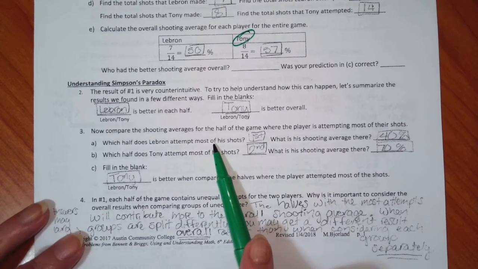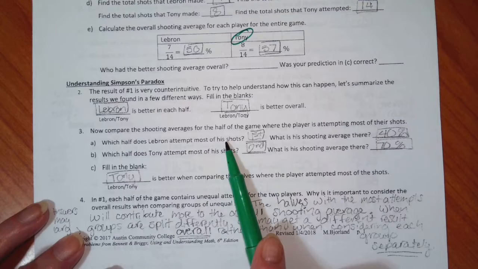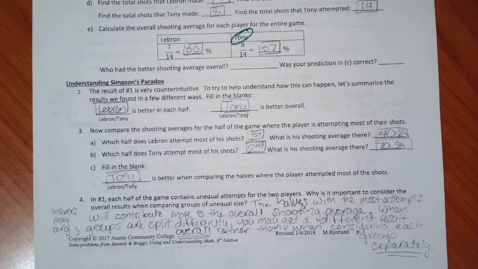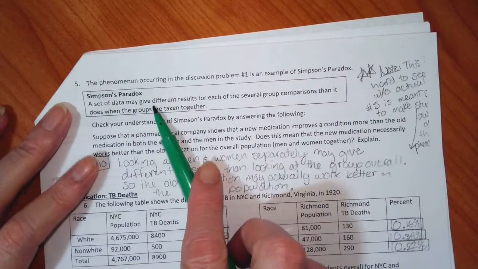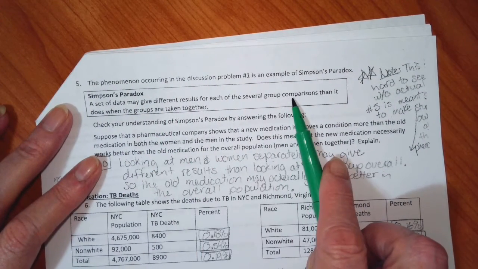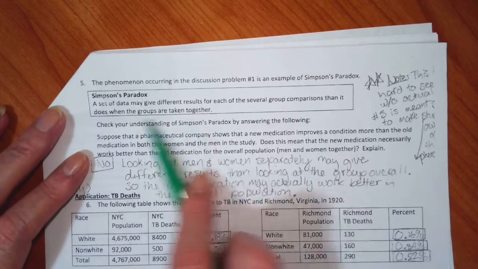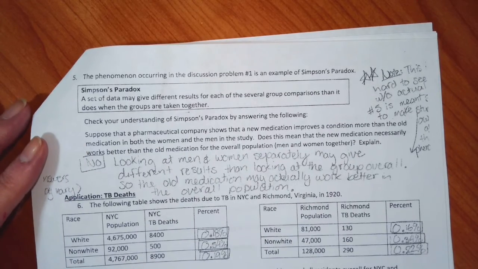Okay. But it is, again, because of the difference in the total number of shots, I'm sorry, the total number of attempts and how many baskets they made. That is what Simpson's paradox is. A set of data may give different results for each of several group comparisons than it does when the groups are taken together.